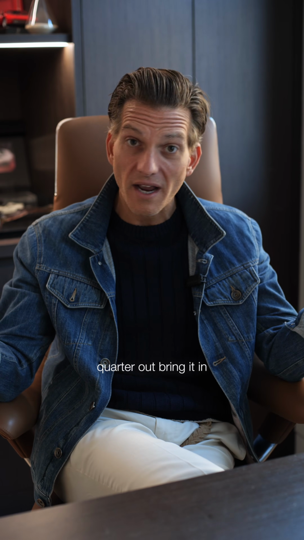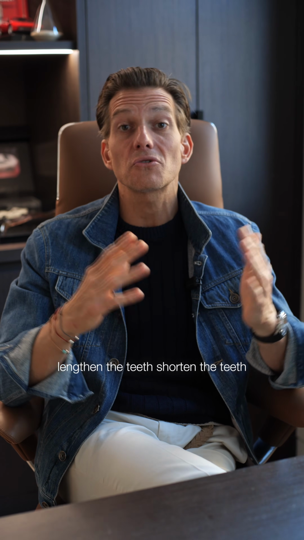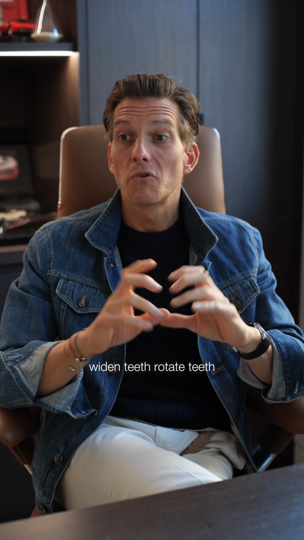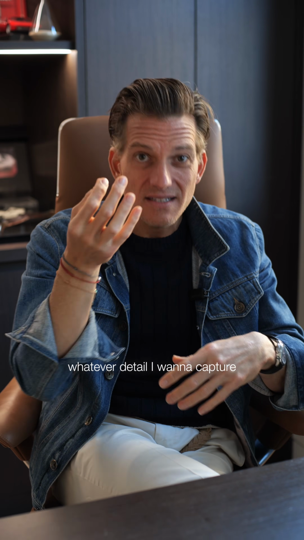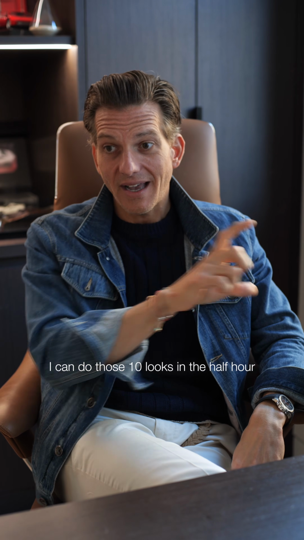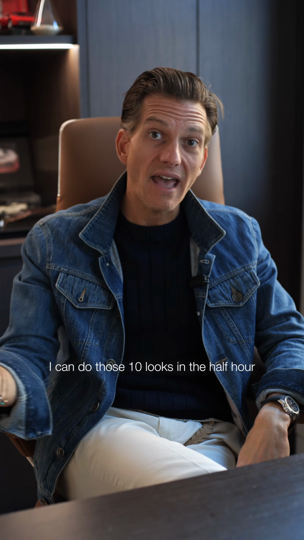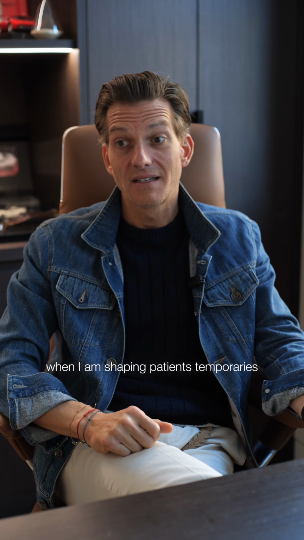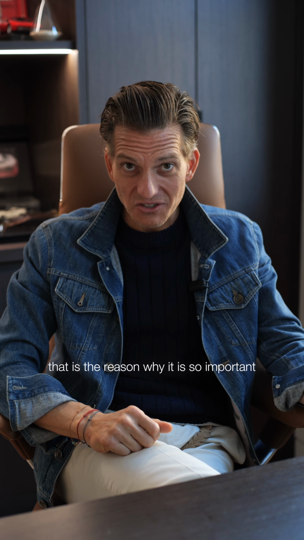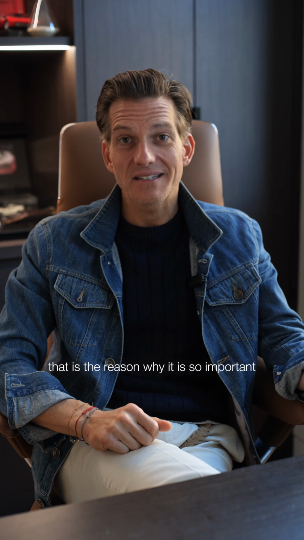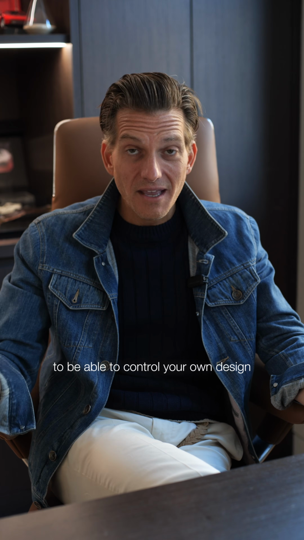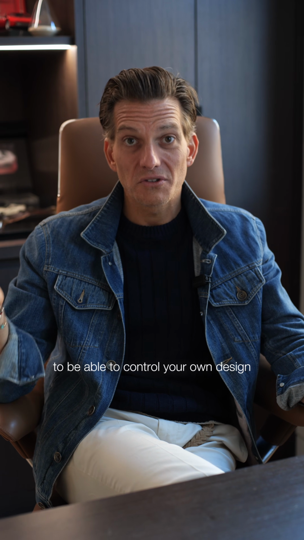build a buccal corridor out, bring it in, lengthen the teeth, shorten the teeth, change the line angles, narrow teeth, widen teeth, rotate teeth, whatever detail I want to capture. I can do those 10 looks in the half hour at the end of the procedure when I am shaping patients' temporaries. That is the reason why it is so important, if you're going to do this procedure, to be able to control your own design.